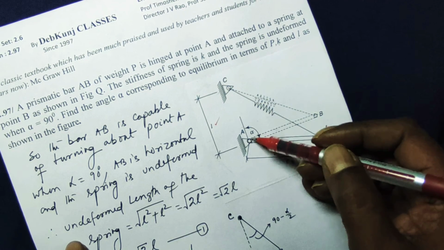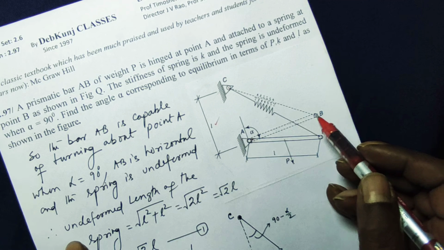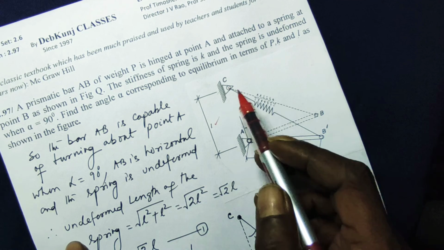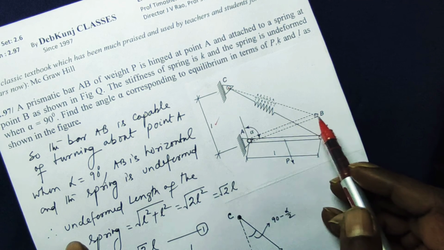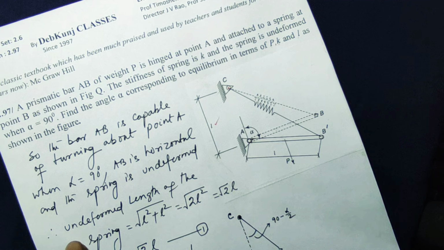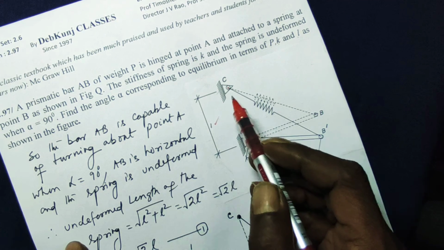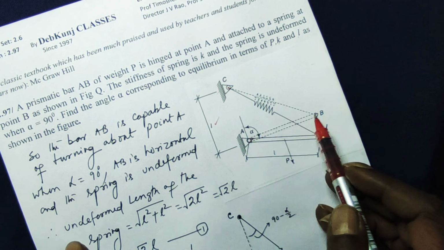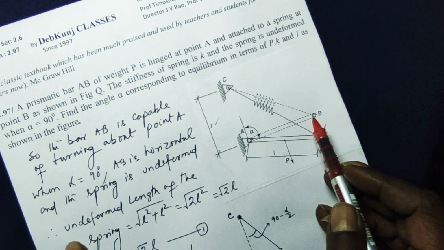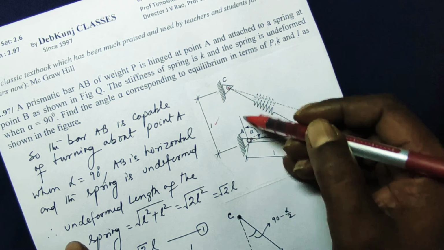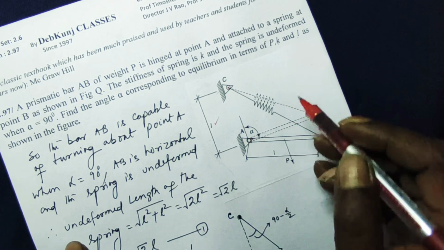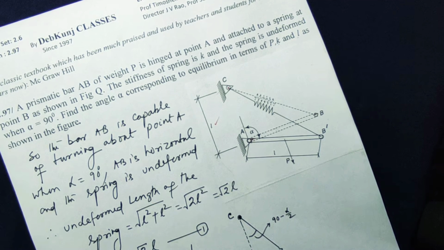From this point to this point is L, from this point to this point is also L. So from point C to point B is the length of the spring when it was not deformed. What will be the length of the spring from here to here when it was not deformed? It will be the square root of L squared plus L squared.